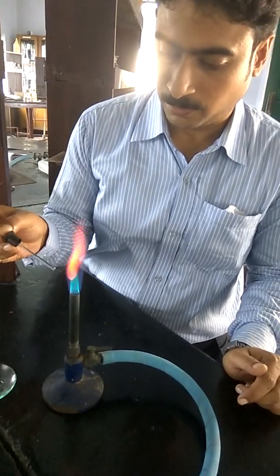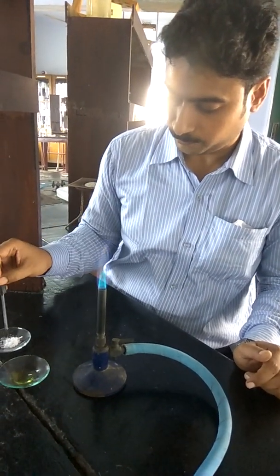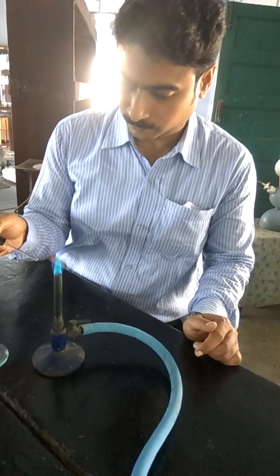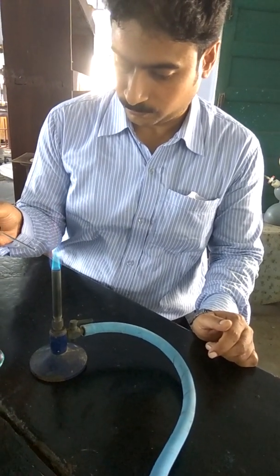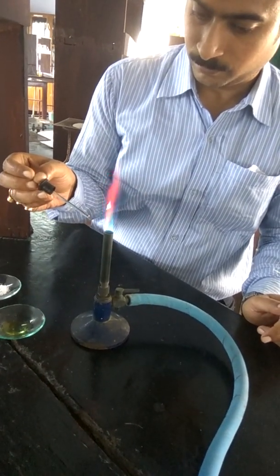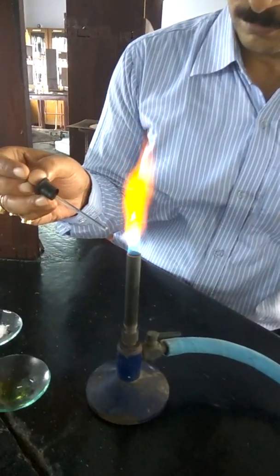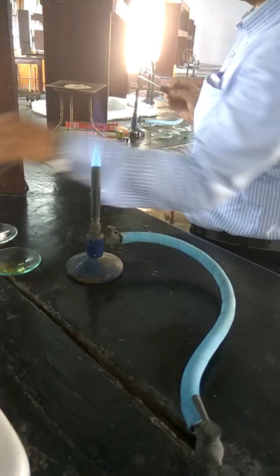So this is the crimson red coloration of the strontium.